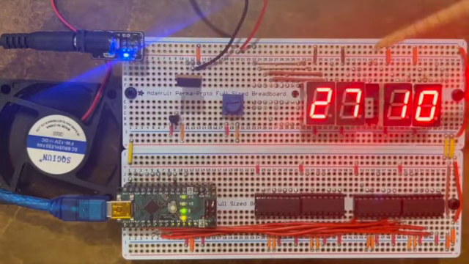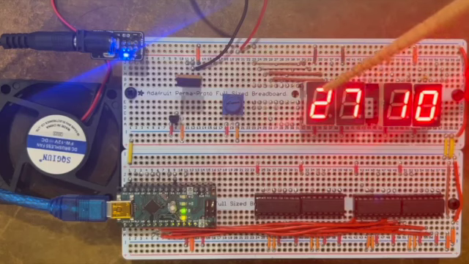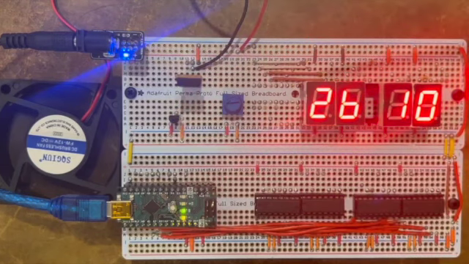This temperature can be changed by turning this potentiometer right here, whereas this number displays the actual room temperature right now, which is sensed by using this TMP36 temperature sensor.